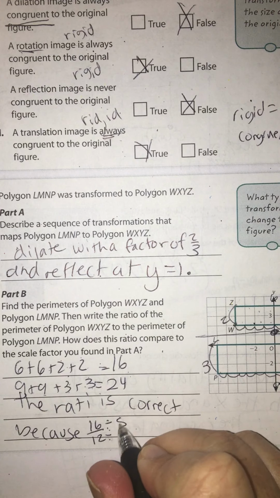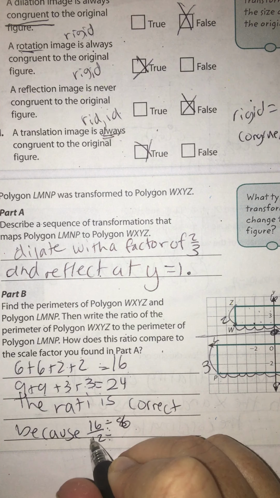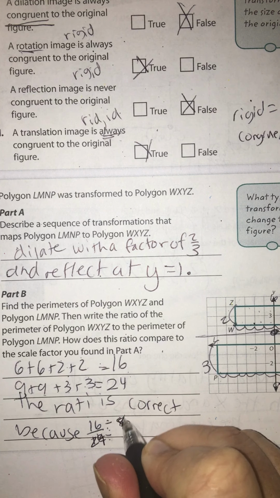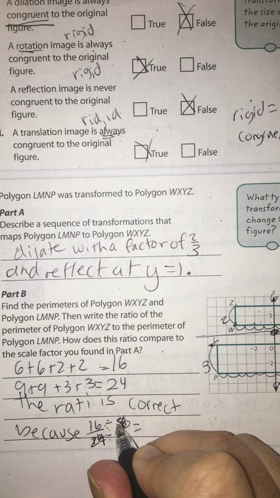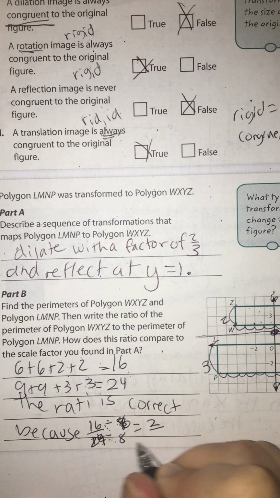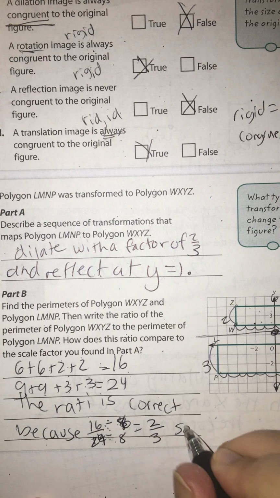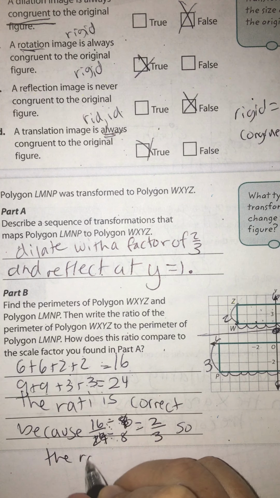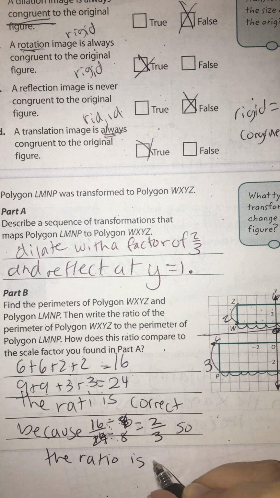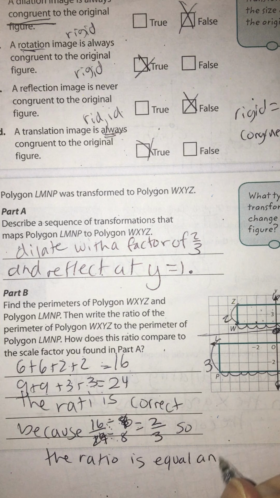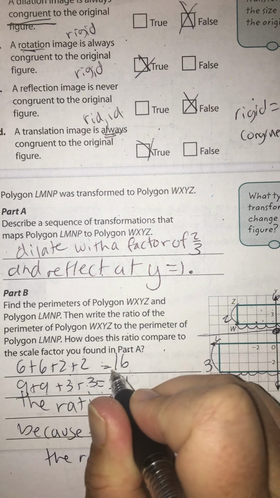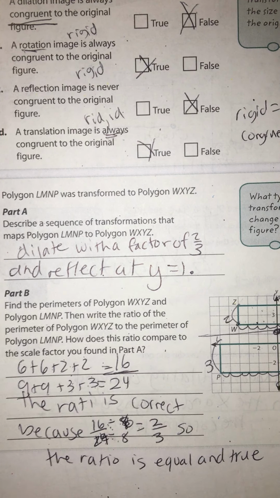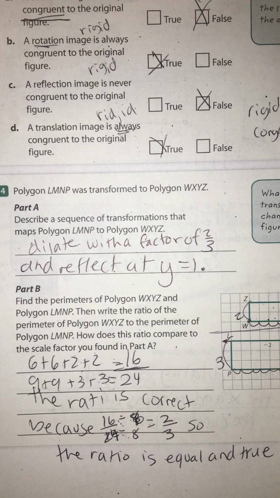We could divide them both by 8. 16 divided by 8 is 2. 24 divided by 8 is 3, thirds. So the ratio is equal and true. 16/24 can be reduced to 2/3. So that's page 215 and 216.